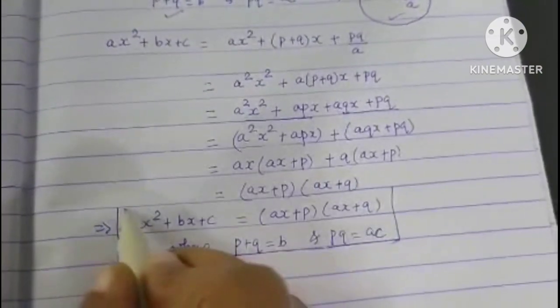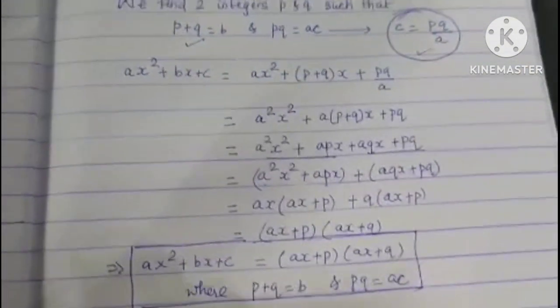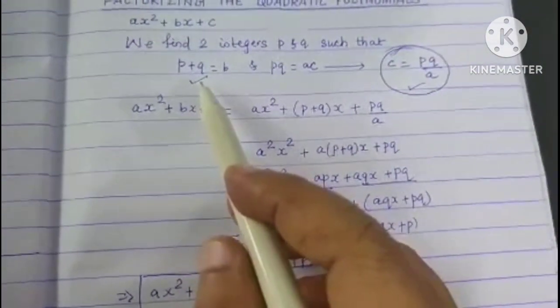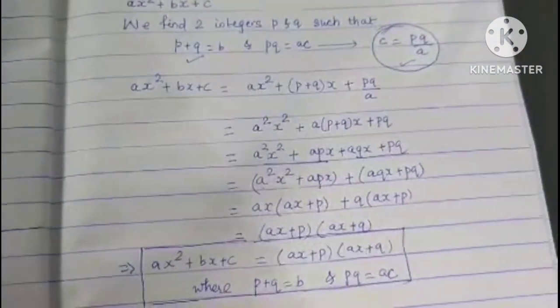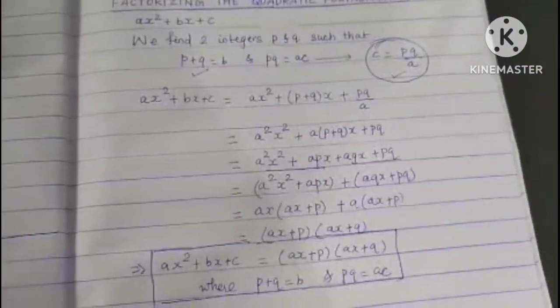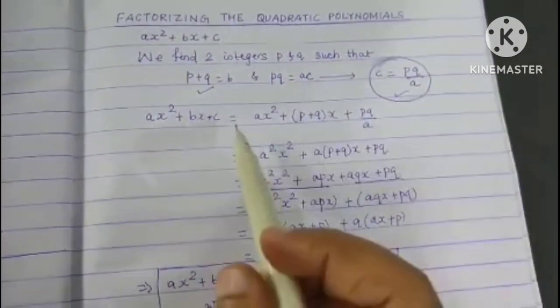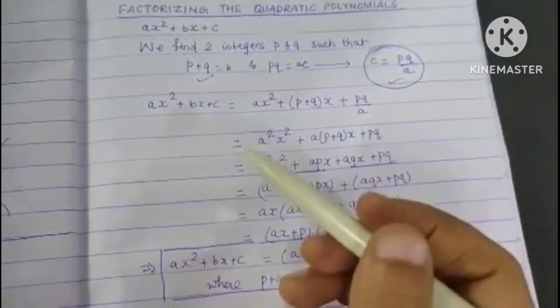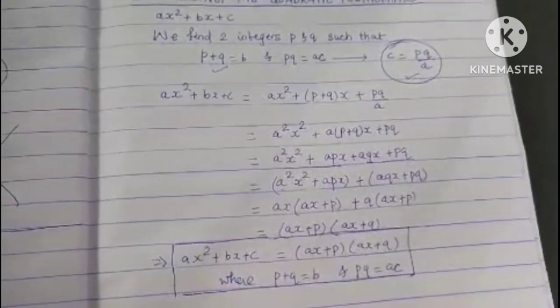This way we are going to factorize all the quadratic polynomials. The main thing is we have to find these two integers p and q, so that p plus q equal to b and pq equal to ac, and after that the solving process will be much easier. So the main thing is to find these two integers p and q, which we will see once we start the question and answer.